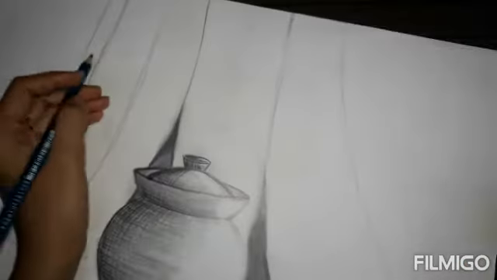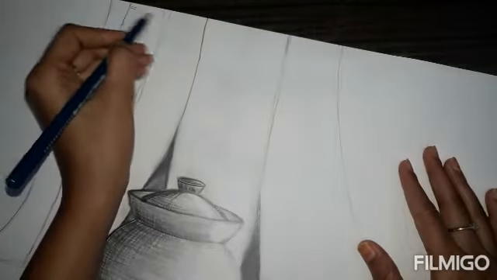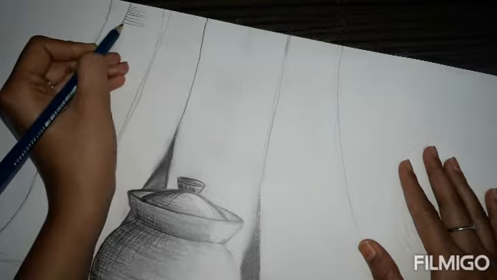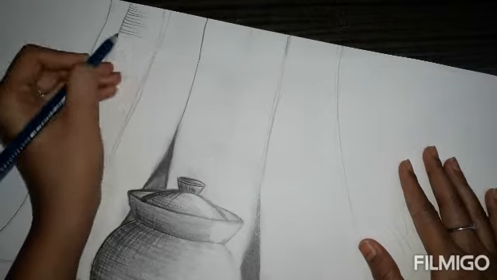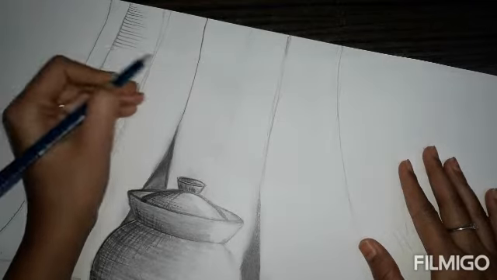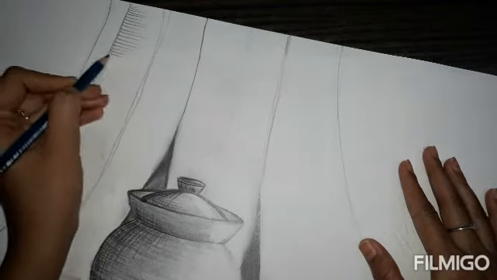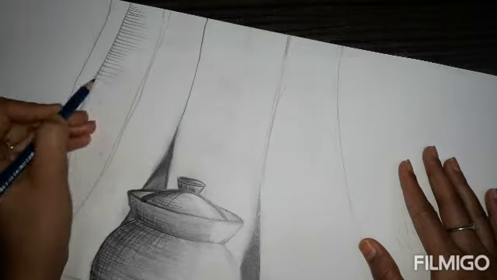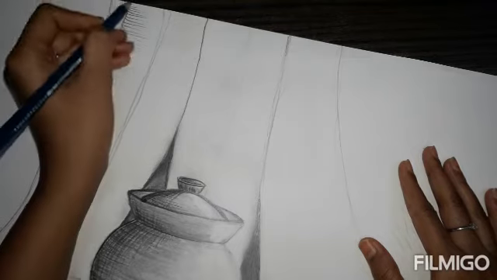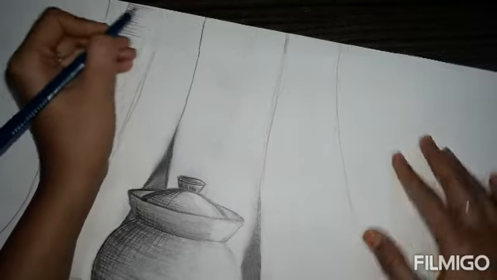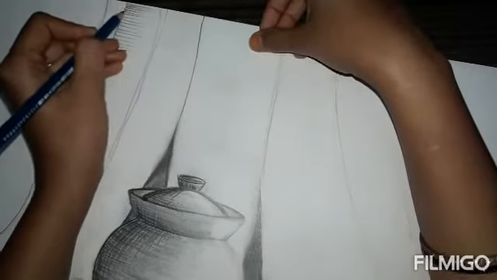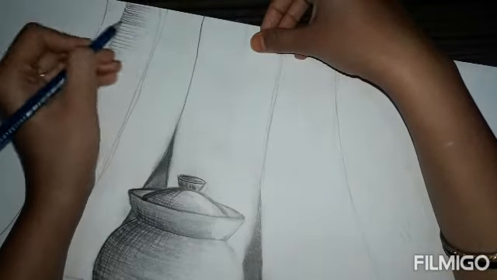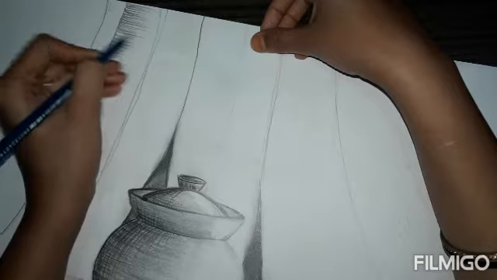For this, what we have to do is just create some strokes so that you will understand from where you have to shade. We will try to fill the gap a little bit, but a little gap should be there to create a pattern of a cloth.